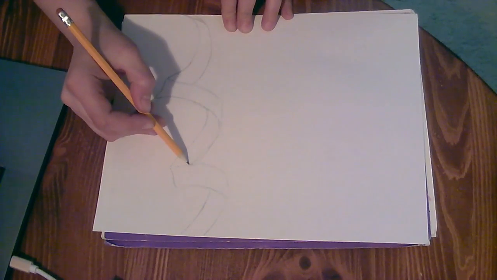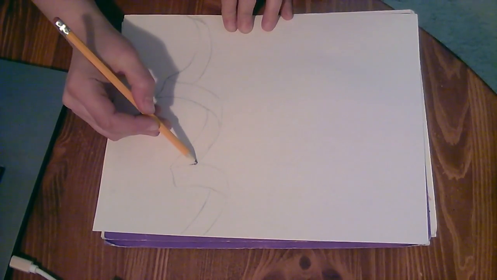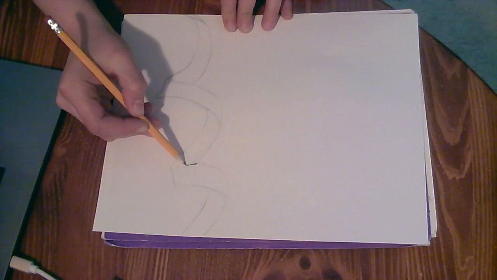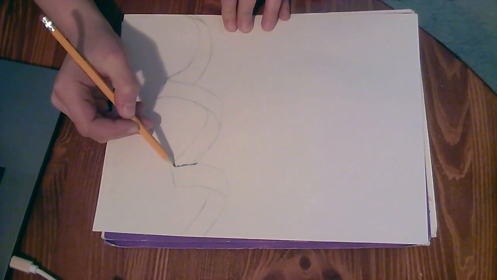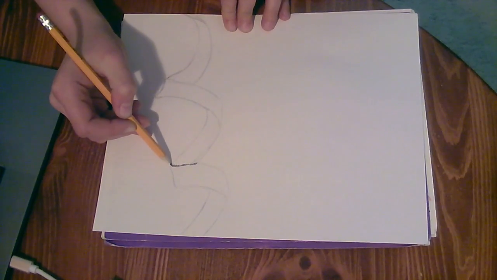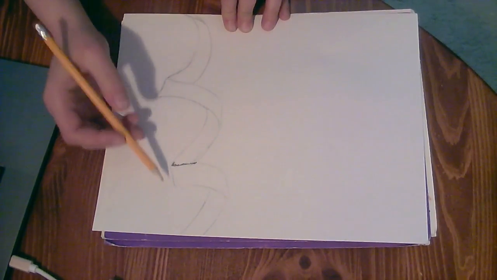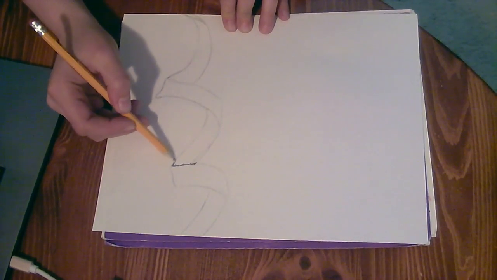So I'm going to start at my darkest part right here. I'm going to do just little tiny lines, as dark as I can. And if you're nervous about doing this right, you can always start out light and you can go back and darken it. And then I'm going to do medium.